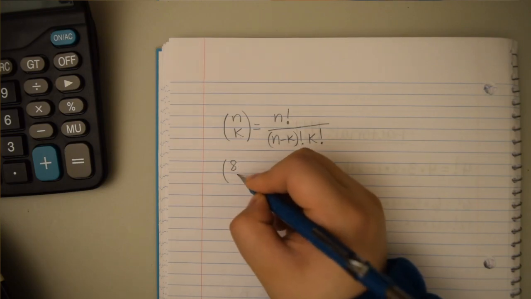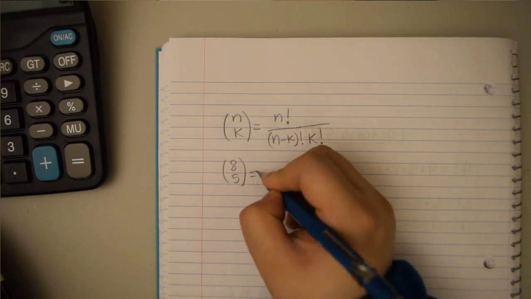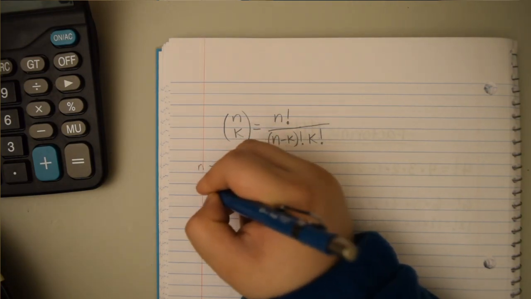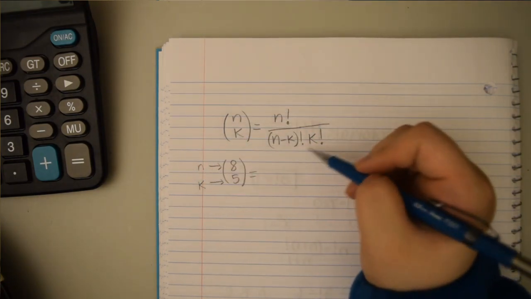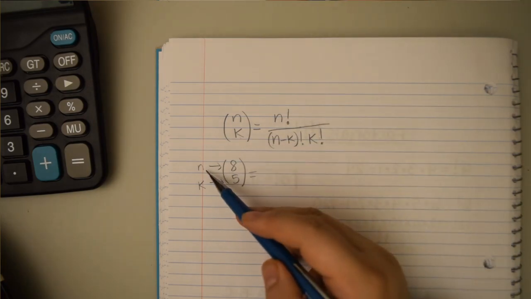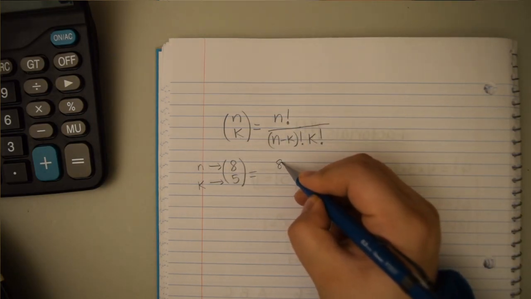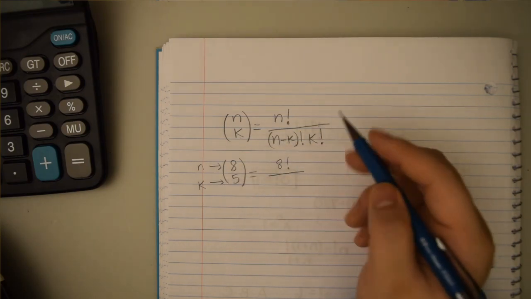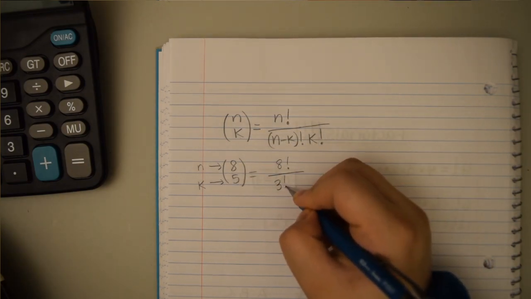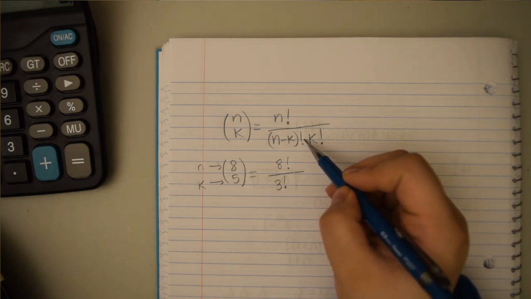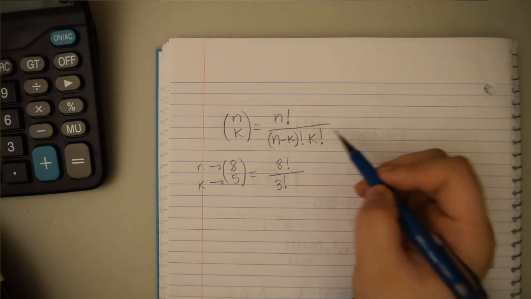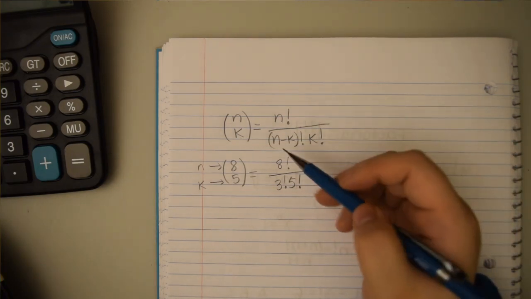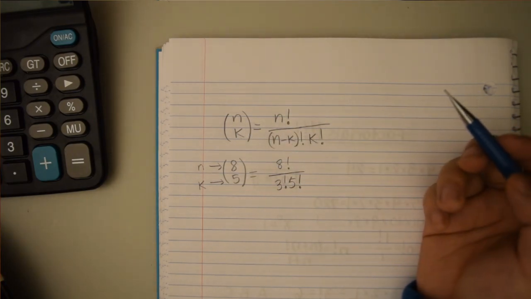So for instance, 8 choose 5, like this. This is n, and this is k. So you just plug into this formula here. n is 8, so 8 factorial over 8 minus 5 factorial, which is 3 factorial, times, because it's smushed together, k factorial. So that's what this means.